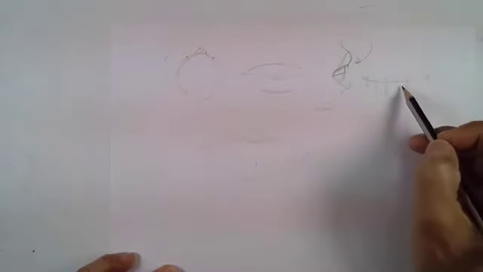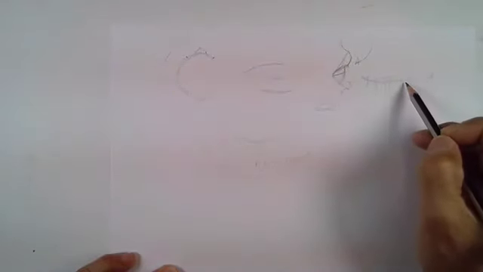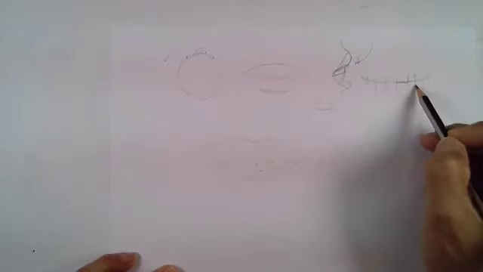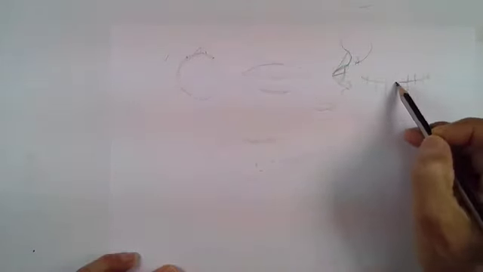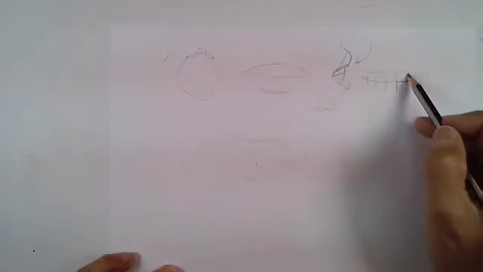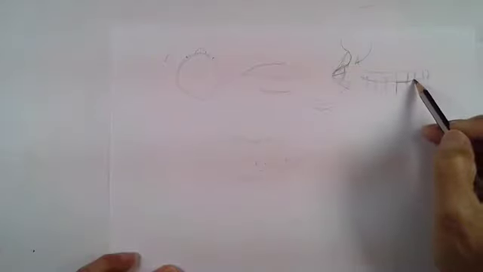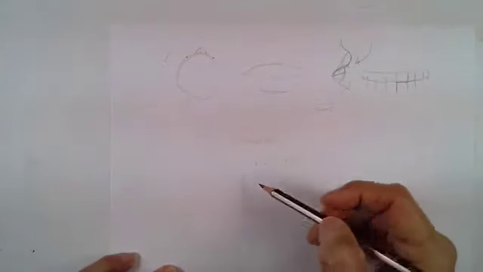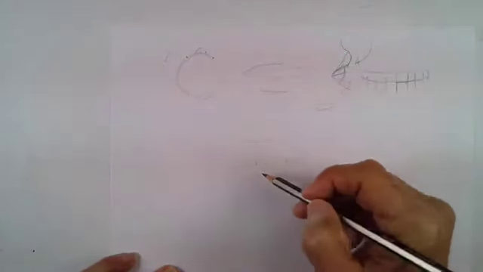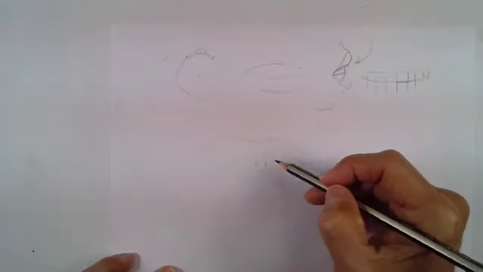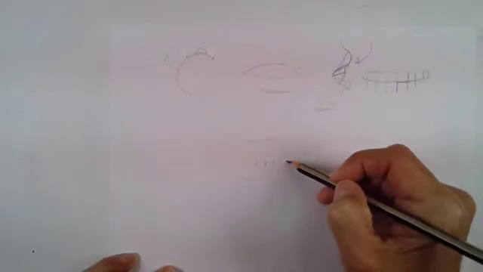You might do something like this just to space them out, but very lightly. Eventually you'll connect these, but the way you go about doing that is to focus on the top here.